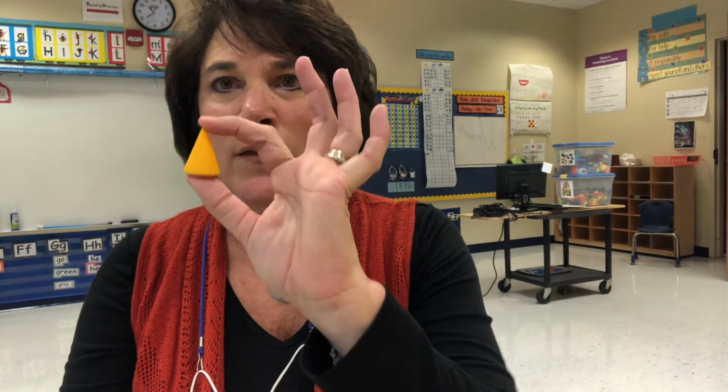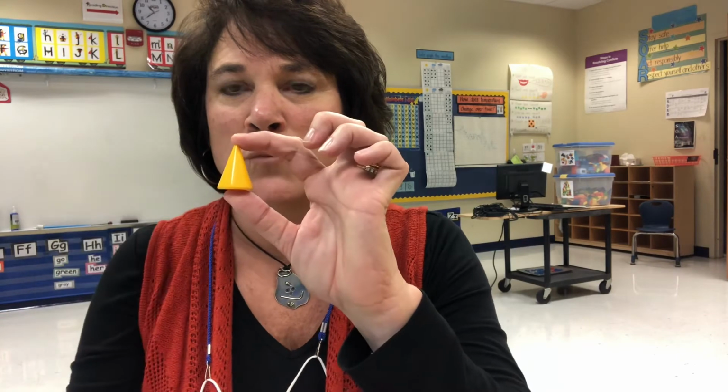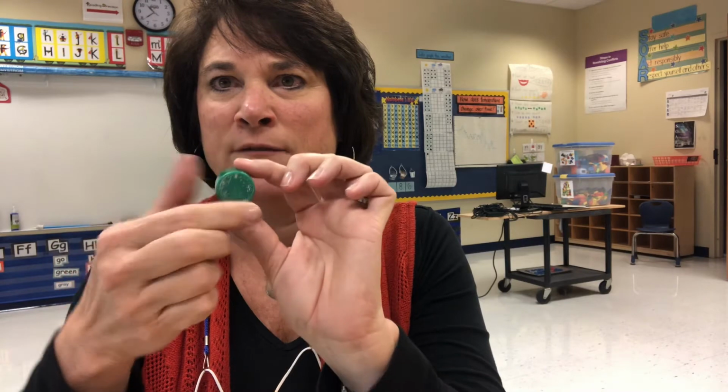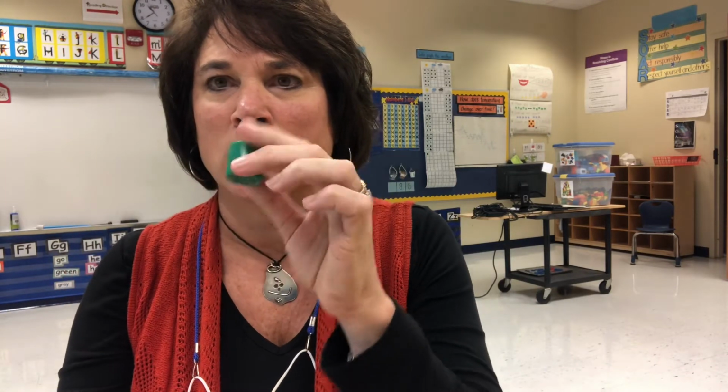Let's look at our cone. The cone has a flat face on the bottom. That's the shape of a circle. One flat face. And my cylinder has a face on the bottom in the shape of a circle and a face on the top in the shape of a circle. So two faces on the cylinder. How about the sphere? Do you remember? No flat faces on this sphere. A sphere doesn't have any faces.